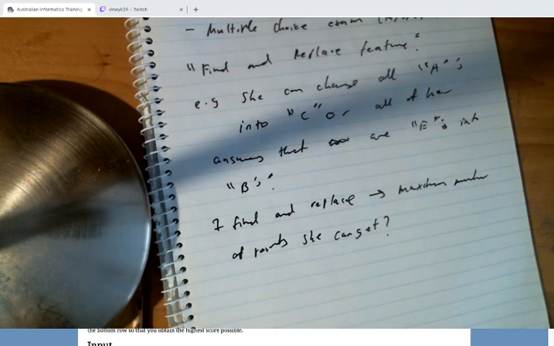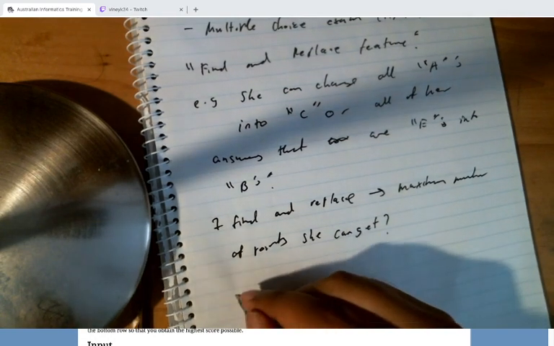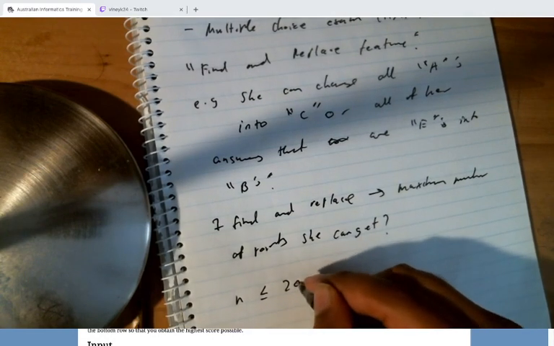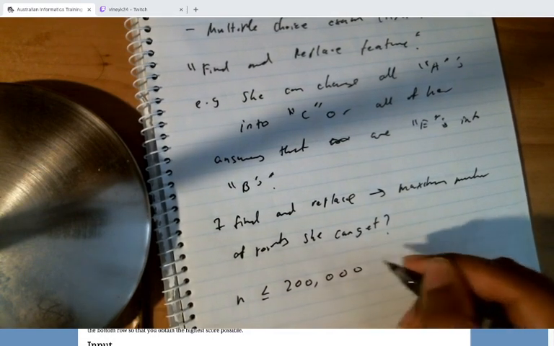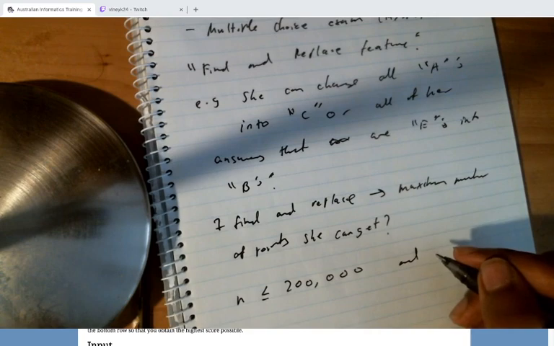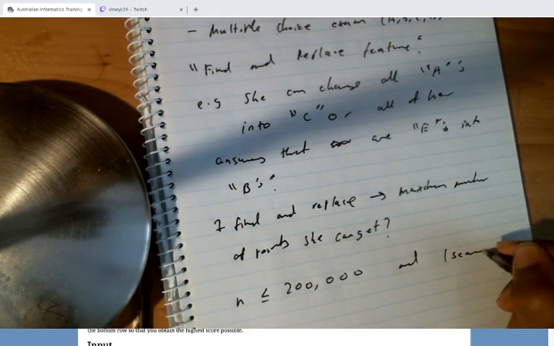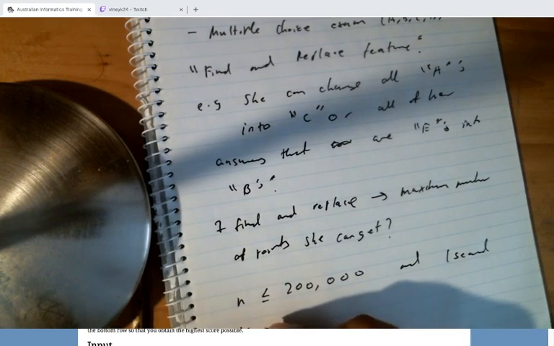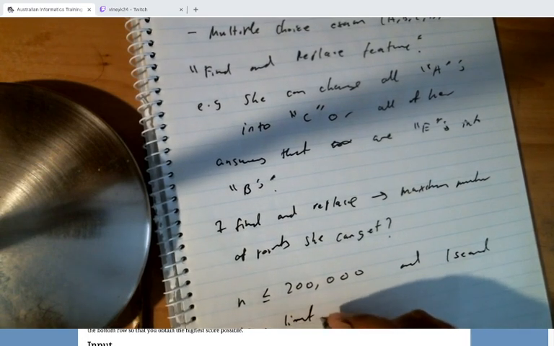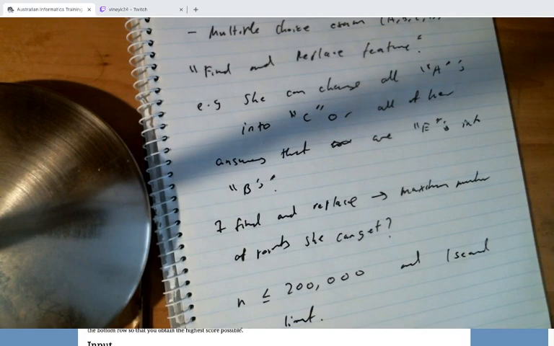So now it's particularly relevant to state the limits and constraints of this. So n is less than 200,000, and we have 1 second for this problem. 1 second time limit. Okay, how do we solve this problem? So, what do we need to do?